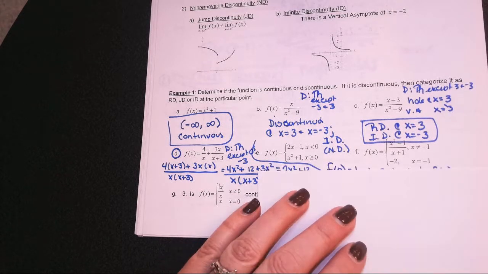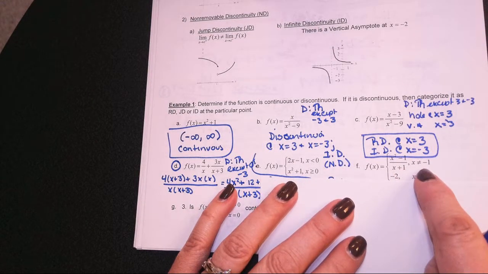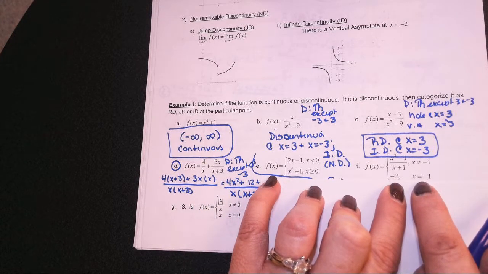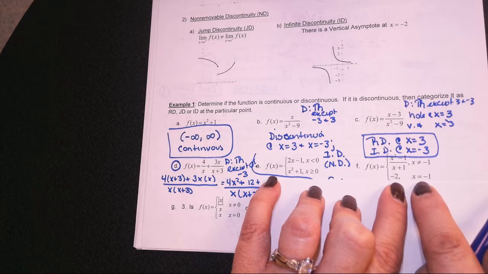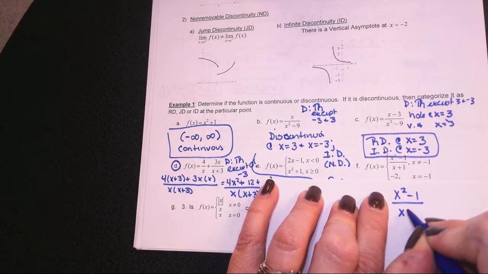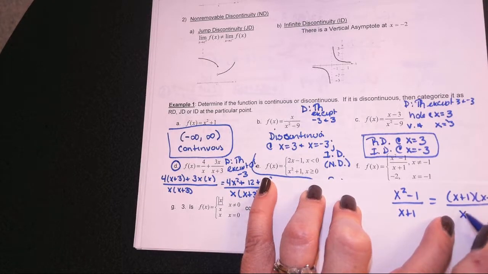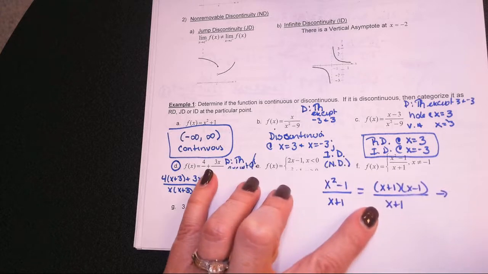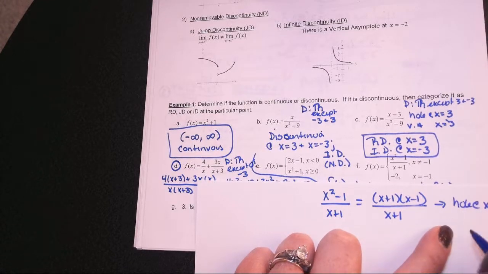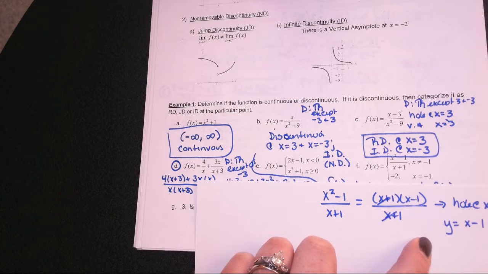Again, it's another piecewise function. So we have x squared minus 1 over x plus 1, where x cannot be equal to negative 1. What is the second part of the piecewise function? It's a point. So the big question is, if I look at x squared minus 1 over x plus 1, I know if I factor this numerator, what's happening at negative 1? I have a hole. So I know I have a hole at x equals negative 1. So again, if I simplify this, I'm looking at the function y is equal to x minus 1.